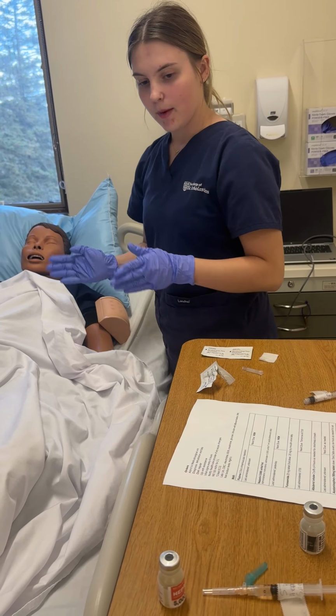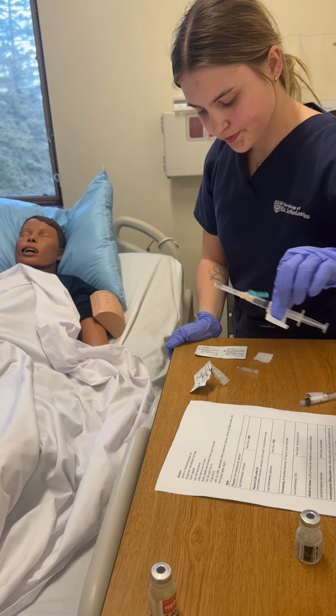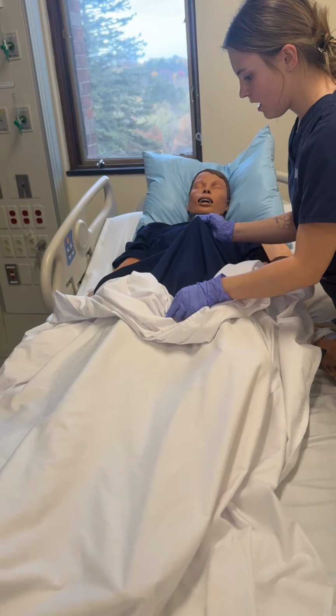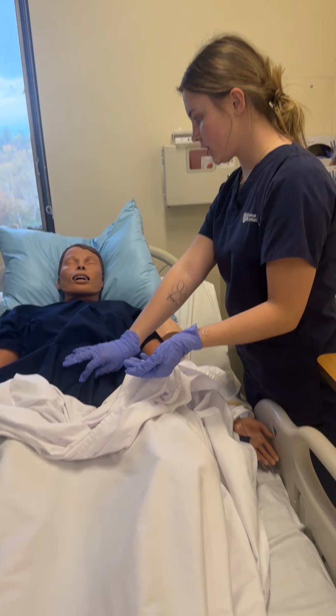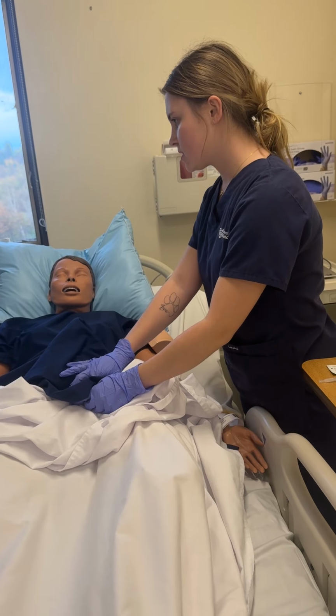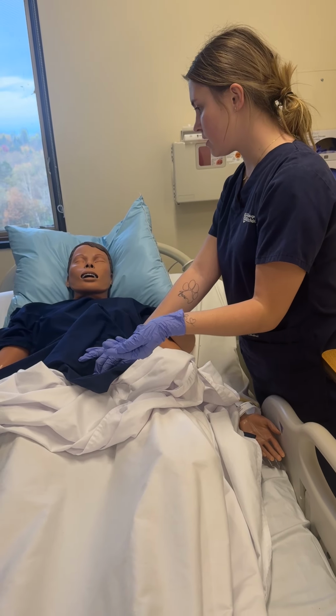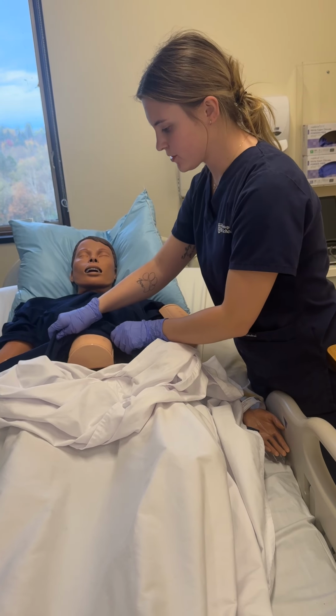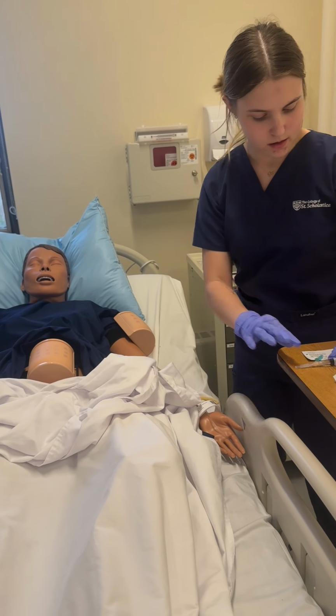Okay, Sam, are you ready for your next injection here? Yep. Okay. So this one's gonna be in the abdomen. It's the heparin. This is to prevent blood clots. You could notice you may bleed easier, you may have a headache, and you may notice some abnormal bruises. Okay.